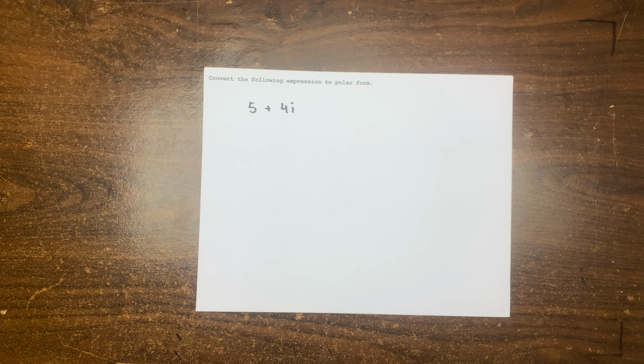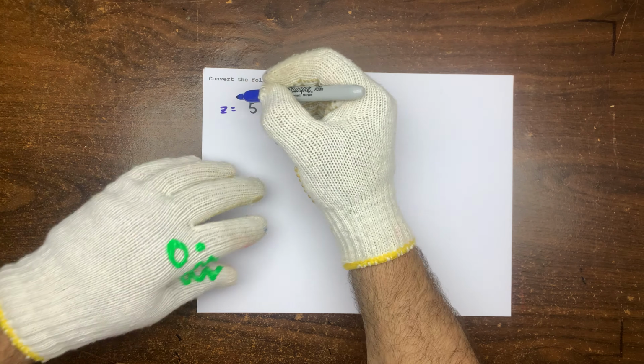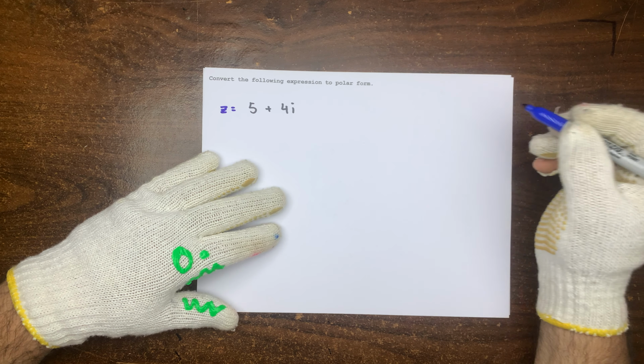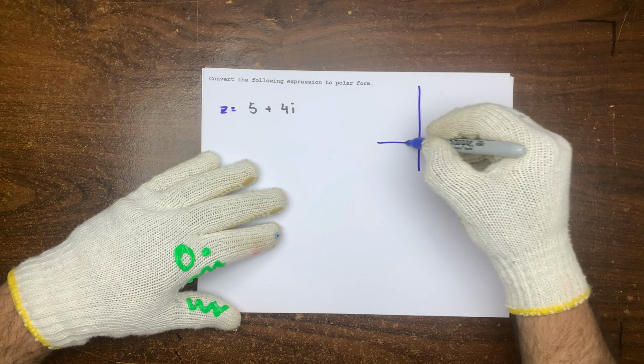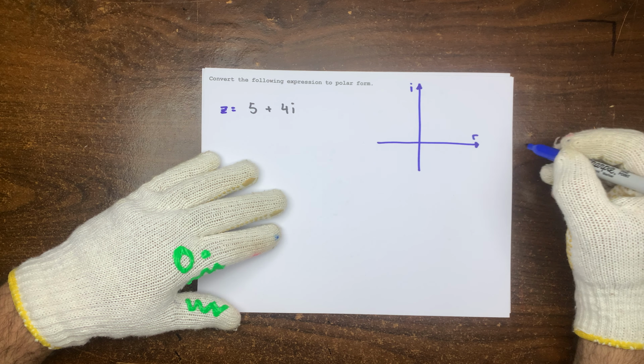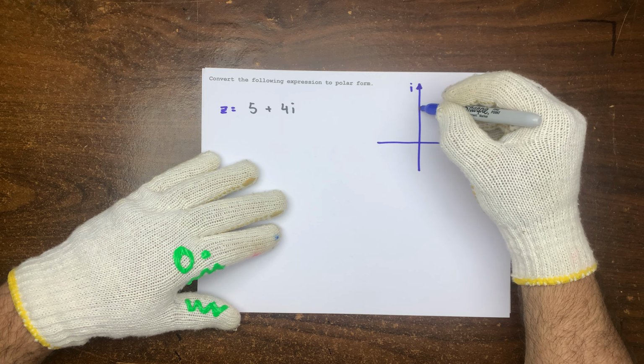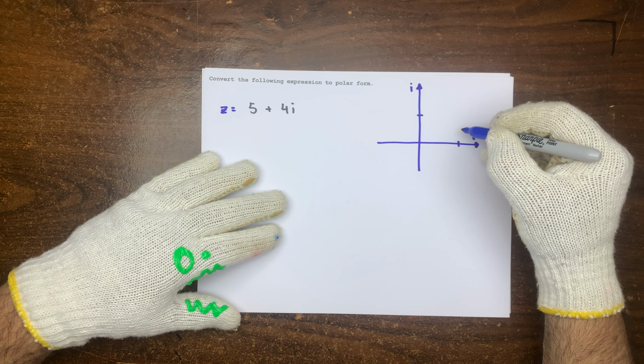Convert the following expression to polar form. Okay, so we got z is equal to 5 plus 4i. What do we got here? Here's i, here's real. 5 in the real, so there's 5, and 4 in the imaginary.